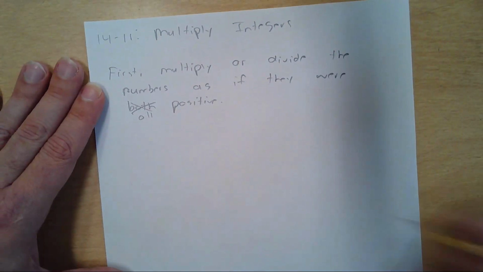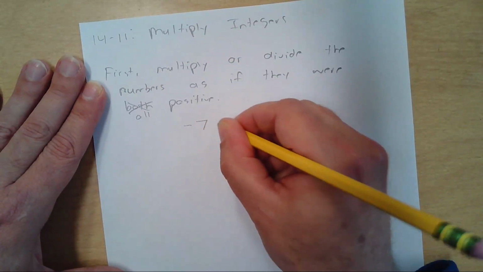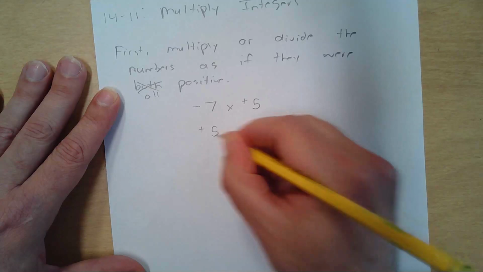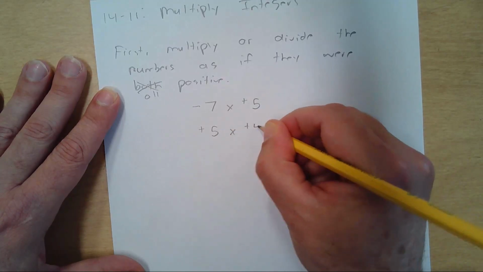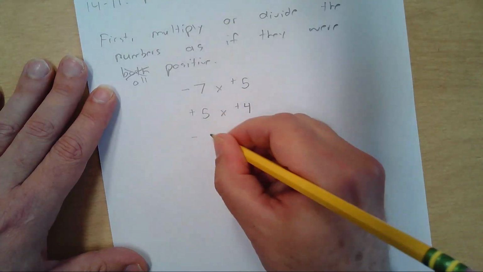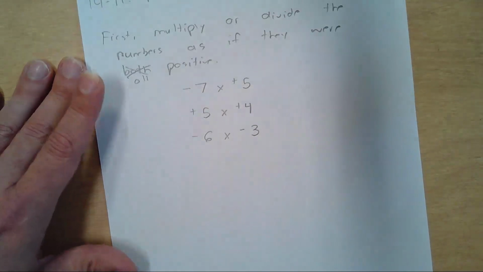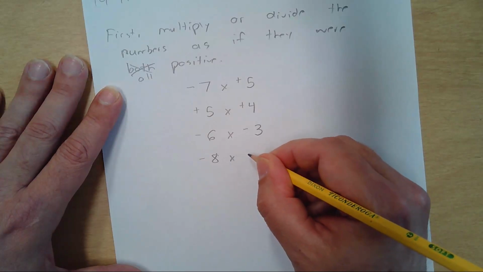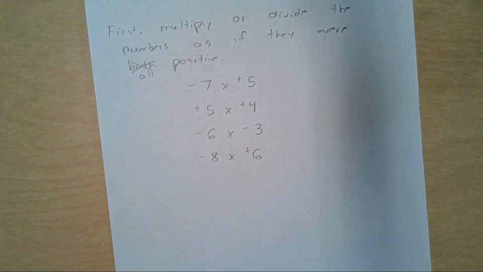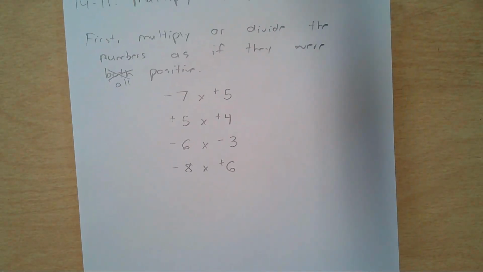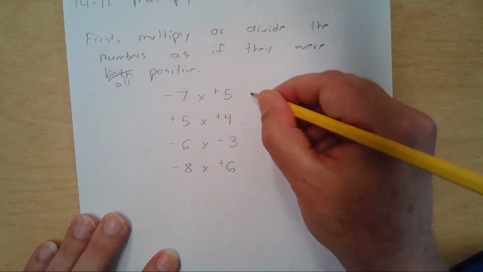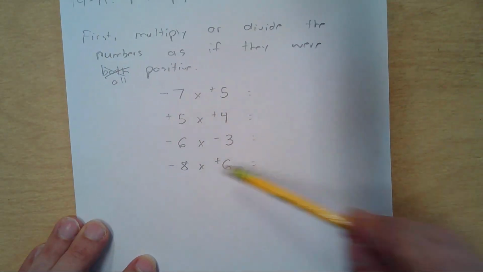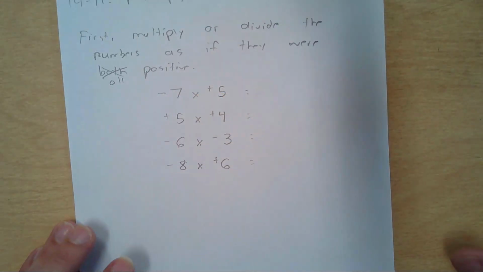So I'm going to write out a couple problems here. I'm going to do -7 times +5, +5 times +4, -6 times -3, and -8 times +6. All right, so I wrote out 4 different problems here. Some are both positive, some are both negative, some have one negative and one positive.